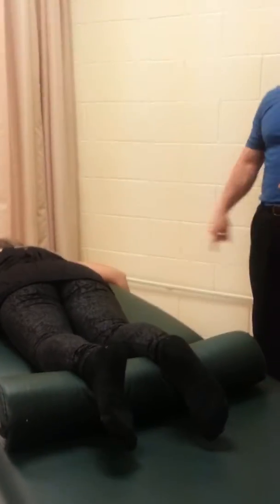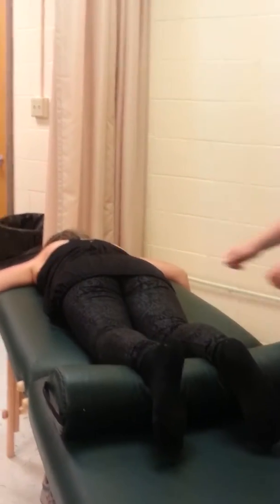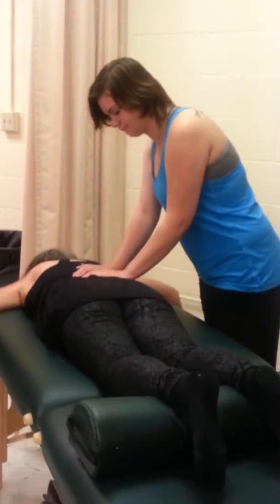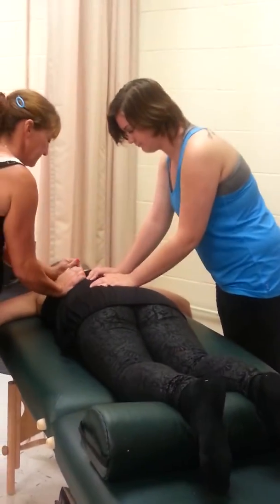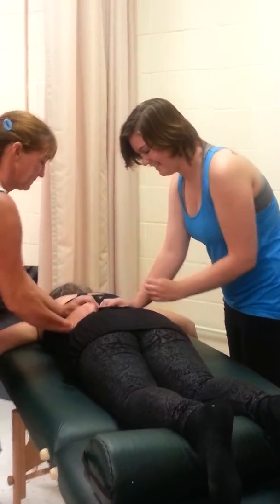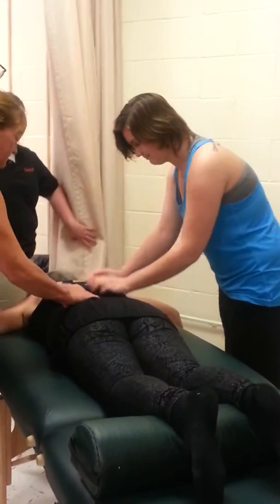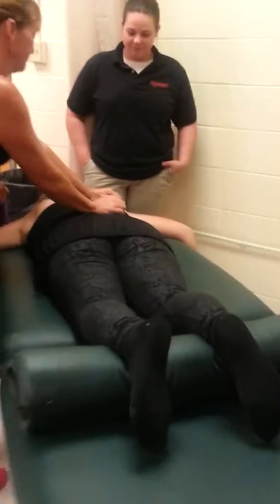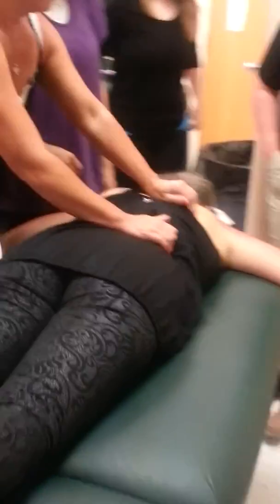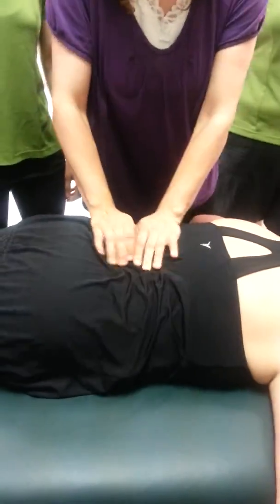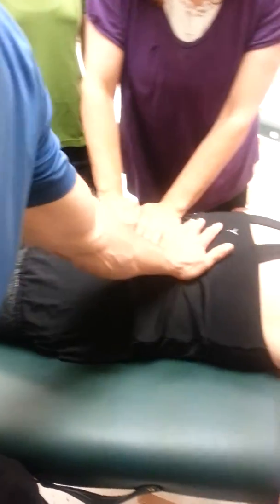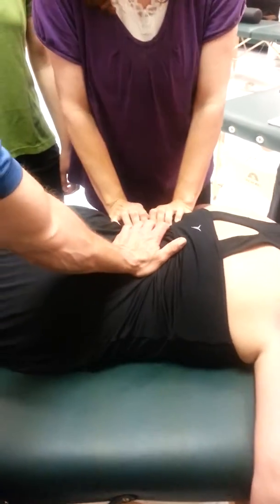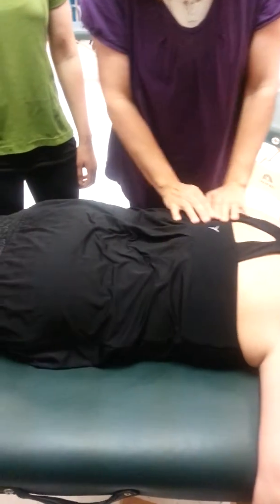I want you to feel it and compare it. Let's have Jessica get on there, and I want you to feel the difference and get used to what we're looking for. Can you feel that? Don't be afraid to get in there. I want you to get in on the side of those muscles around that spine. See if those things will let you in there.